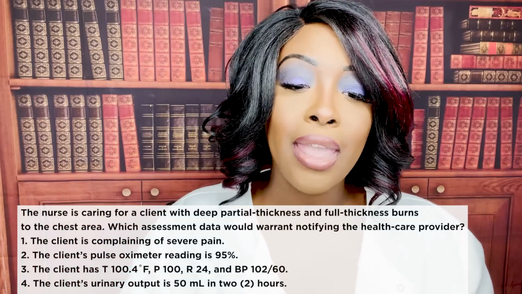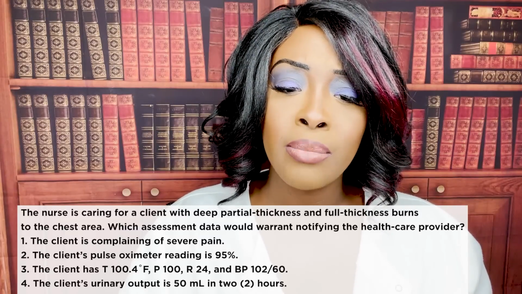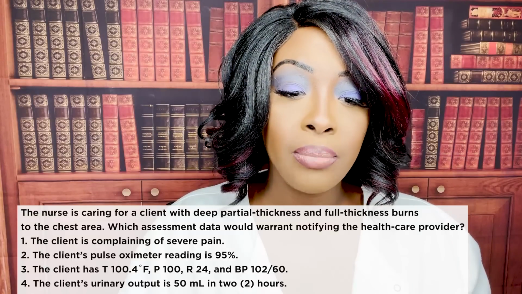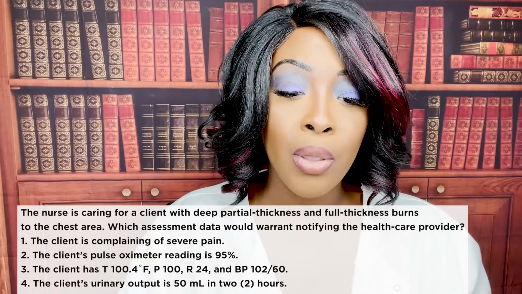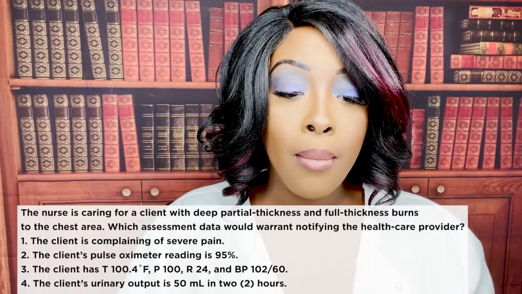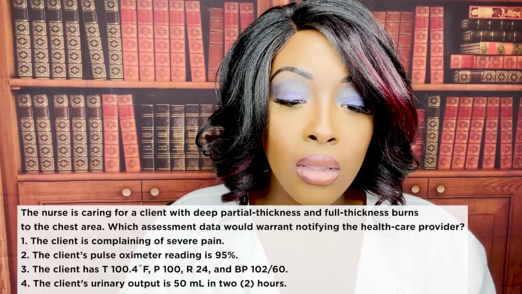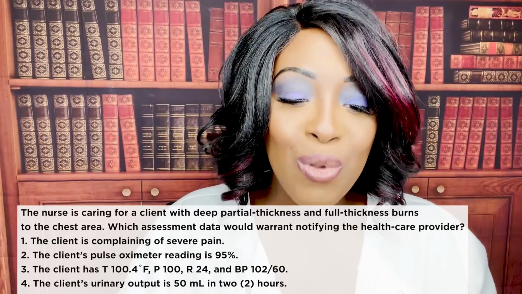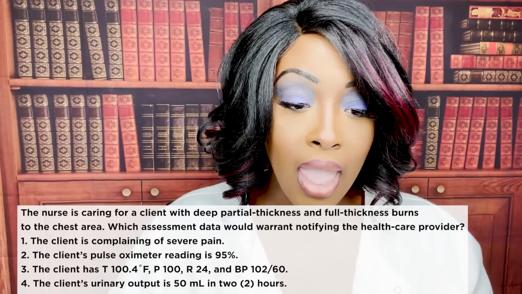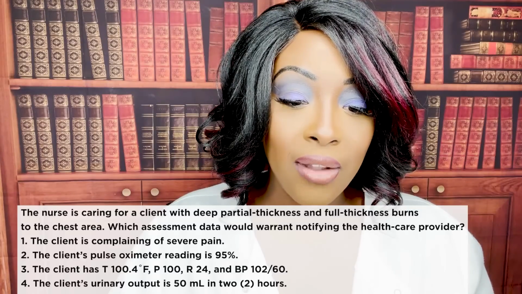The nurse is caring for a client with deep partial thickness and full thickness burns to the chest area. Which assessment data would warrant notifying the healthcare provider? 1, the client's complaining of severe pain. 2, the client's pulse ox reading is 95. 3, the client has a temperature of 100.4, pulse 100, respirations 24, and blood pressure 102/60. And 4, the client's urinary output is 50 milliliters in 2 hours.